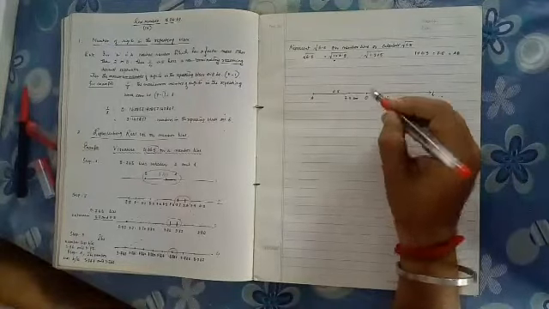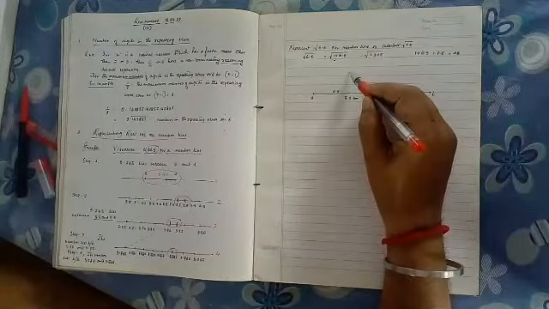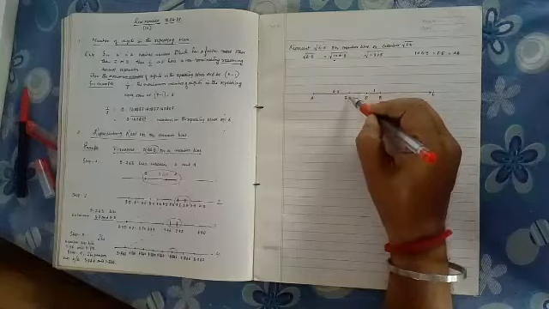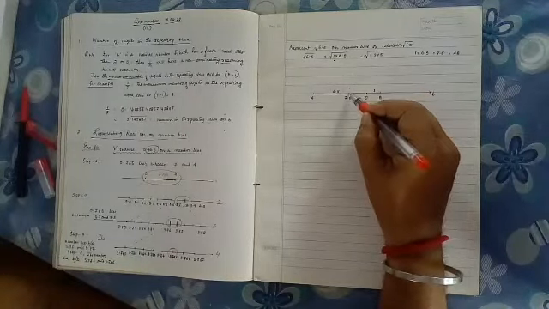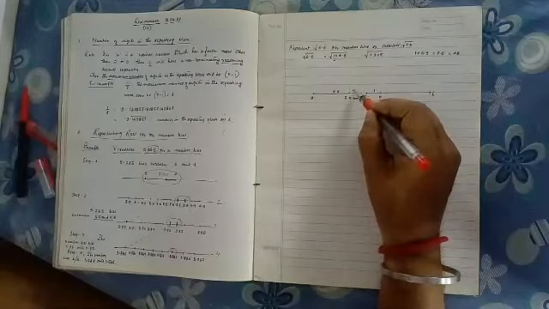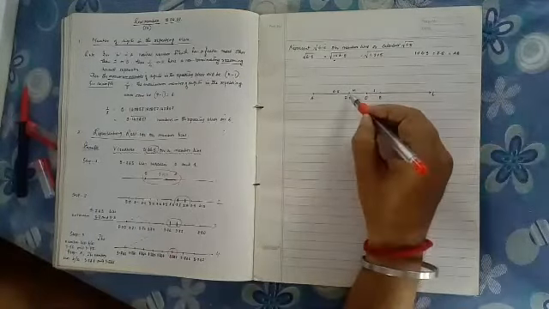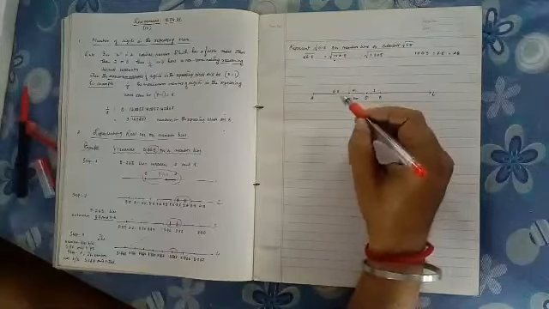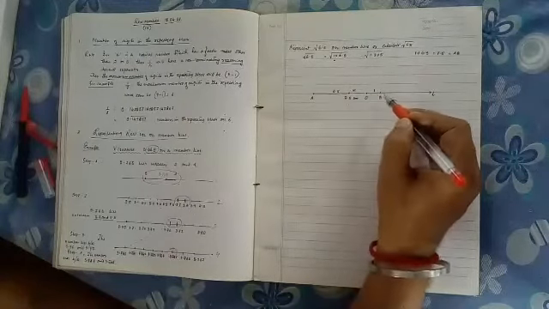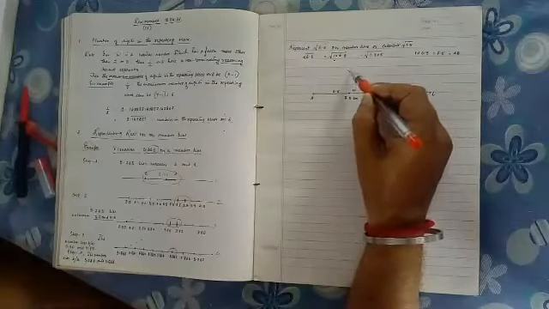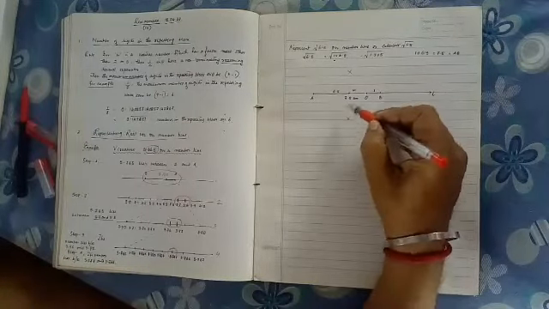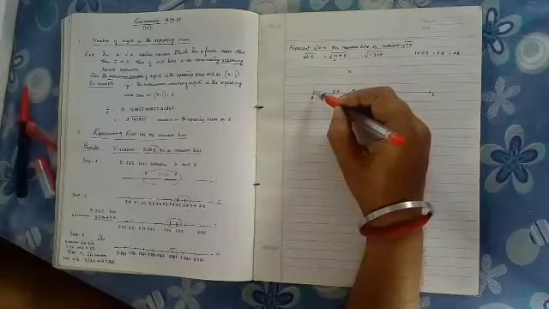Say this is the midpoint, which is M. You know how to find the midpoint geometrically; you all have learnt it in your previous classes. Taking M as center and MA or MB as radius, let us draw one semicircle.